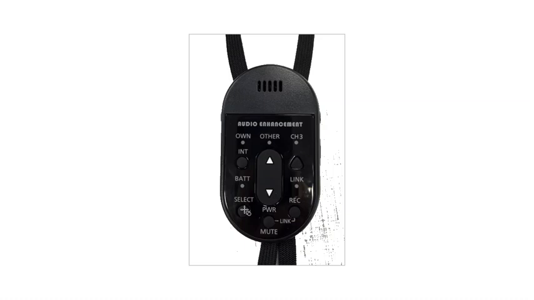Next is the select button. This determines which audio source you are controlling. Each time that you press select, it moves between own, other, and channel 3. Own is the pendant microphone. Other is the handheld microphone. And channel 3 is your desktop computer.